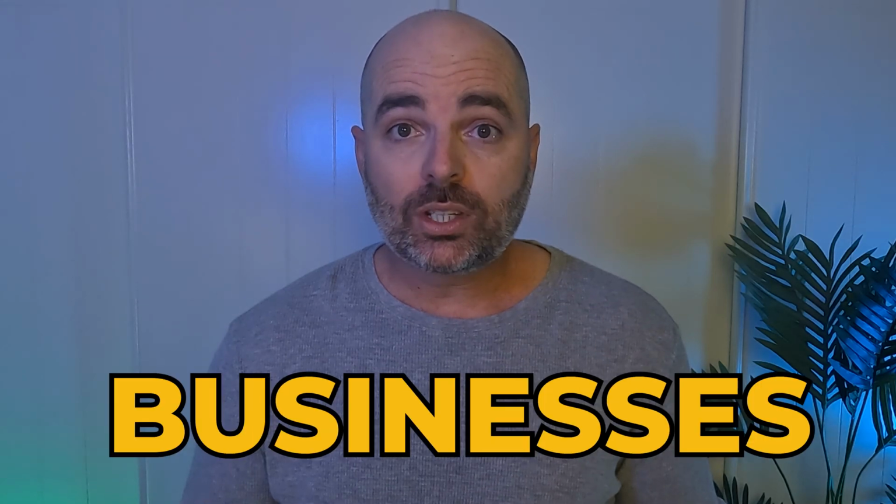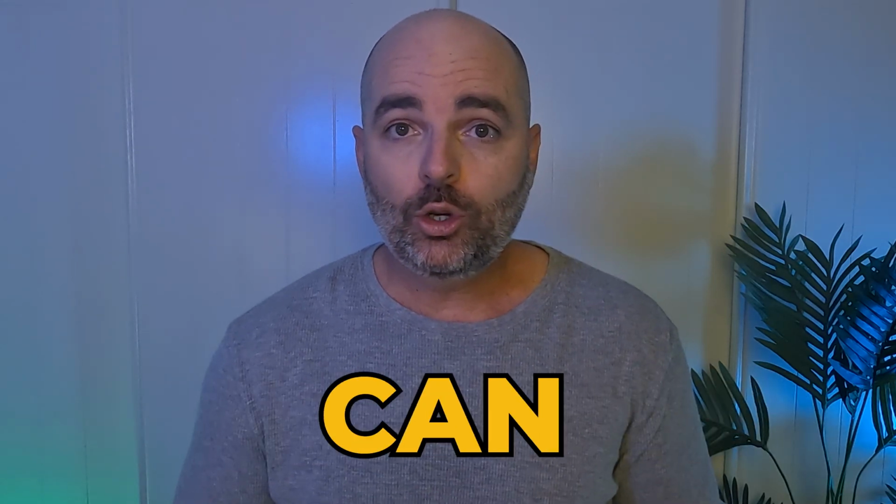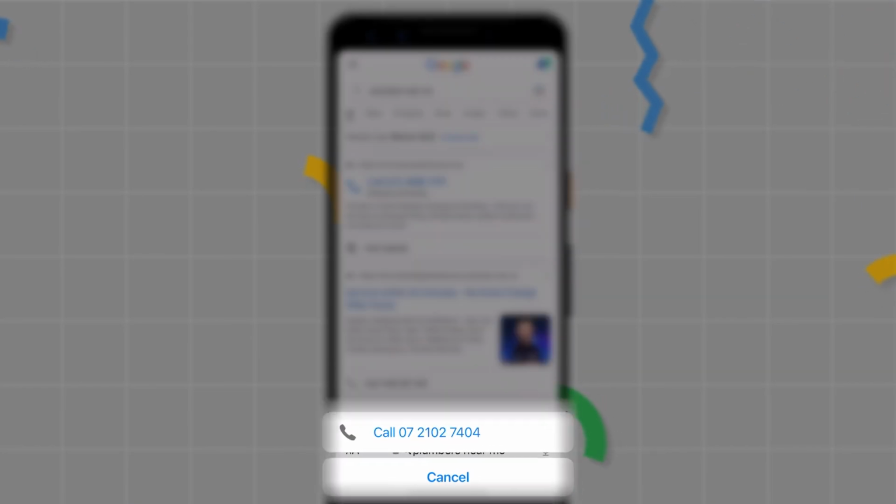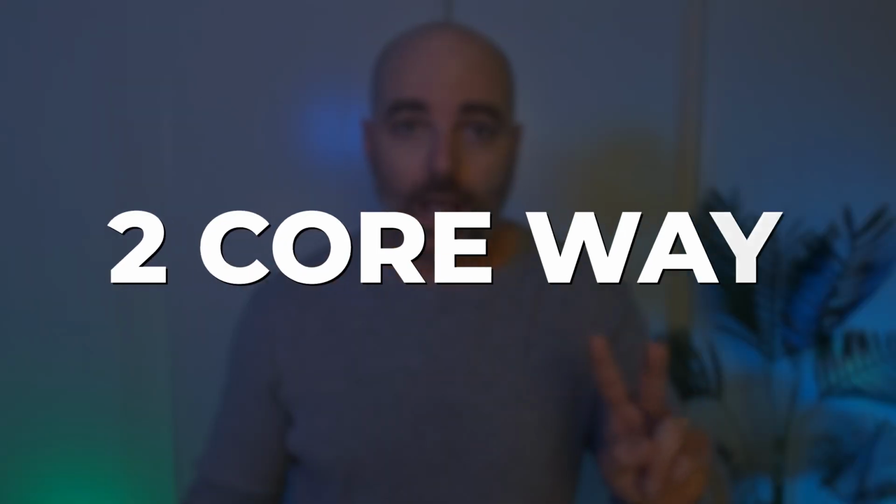For service-based businesses, one of the best features that you can use in Google Ads is to create ads that generate phone calls directly to your business, meaning that users can complete a Google search and then click on your ad, which goes directly to a phone call rather than taking them through to your website. And this function can be achieved in two core ways.